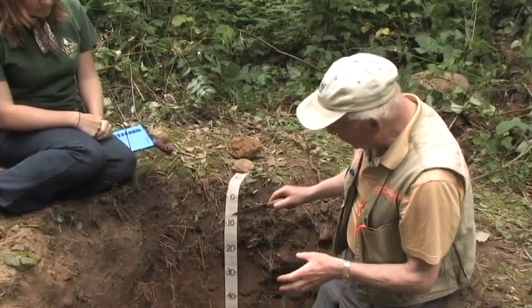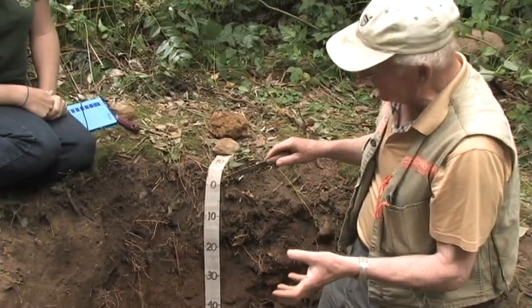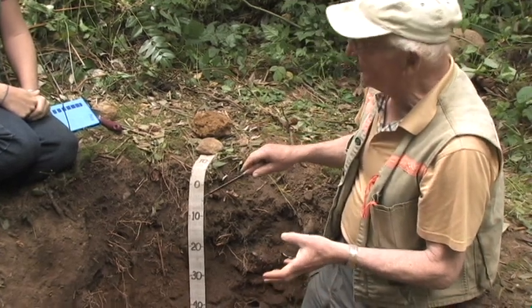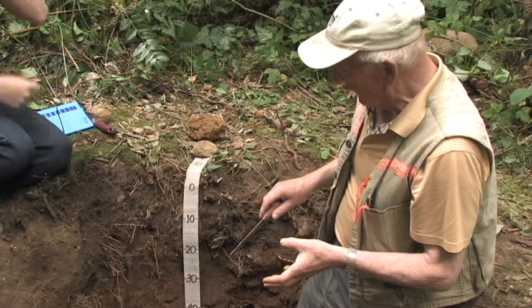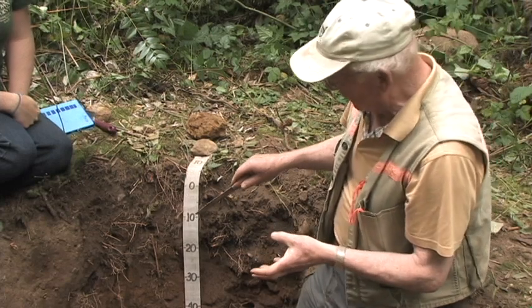Now the B horizon of course lacks organic matter, so roots don't have as much feeding properties in there. They may go down there for moisture.